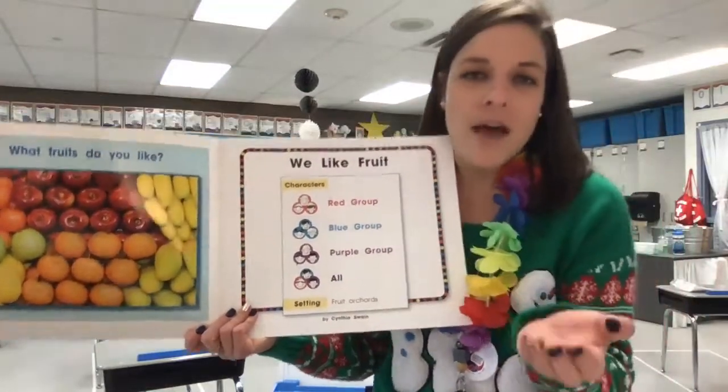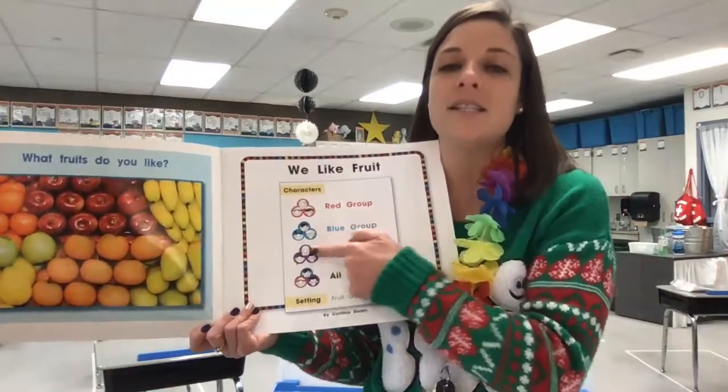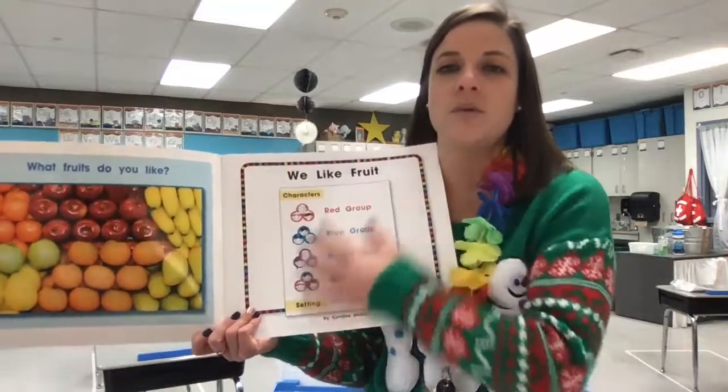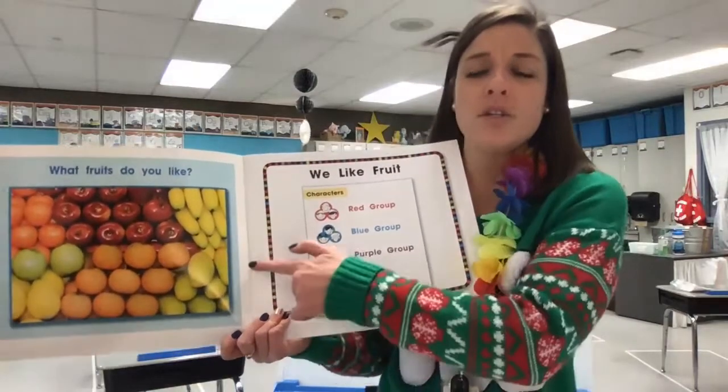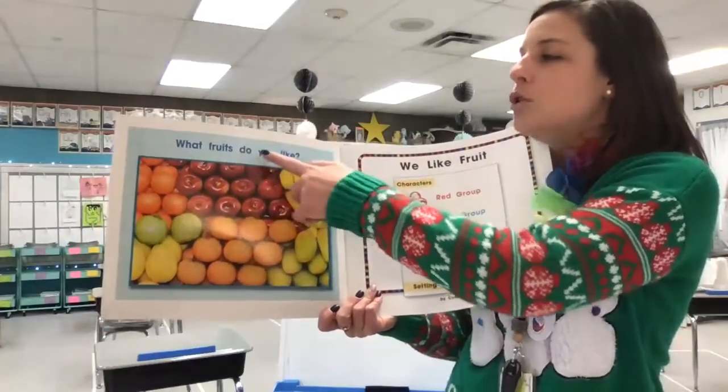If we were in class, we would break into groups, and we would have different groups read different sentences in different parts of the book. So that's what this is for Reader's Theater. There's also a Reader's Theater focus question. So it says, what fruits do you like?